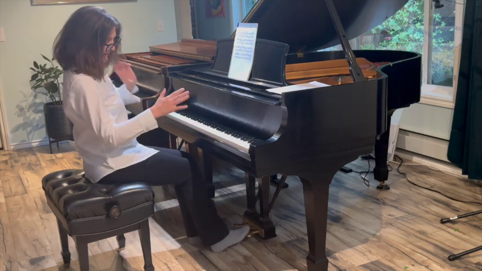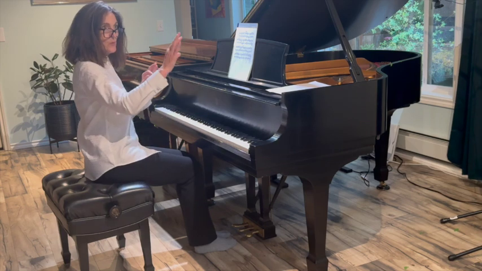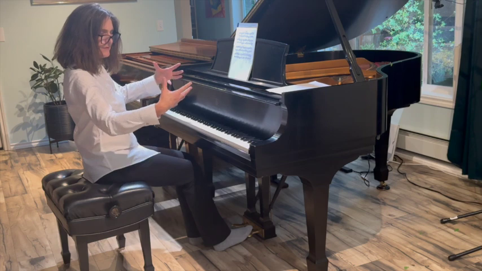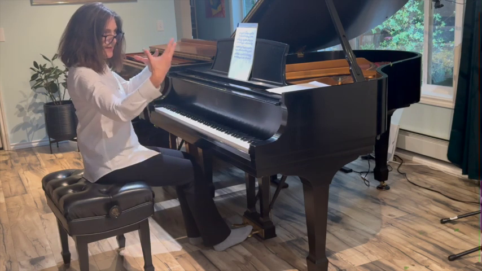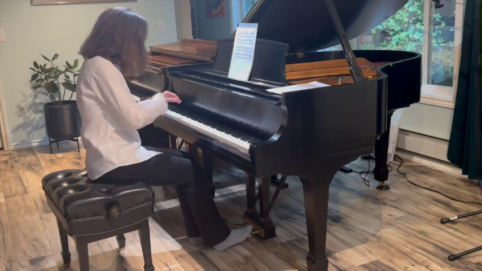So we get everything in order, we have the pedal in order, we know the fingering we've chosen, we're aware of our voicing, we're aware of our different harmonies. So now I'm going to let the piece breathe, and I'm going to let the melodies react in real time. So here we go.